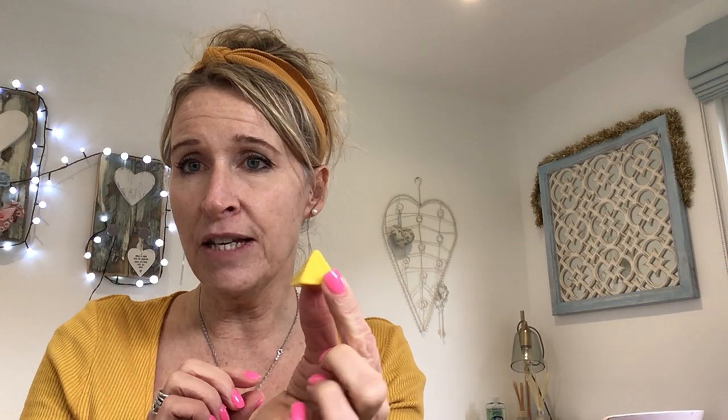And then there's two more children need to know. This is a pyramid, a bit like the Egyptian pyramids, and we call it a square-based pyramid because the base is square. So that's a pyramid where all the faces come up to a point. And the final shape we need to know is this one, which is like the classic Toblerone box. It's a triangular prism. This is the one that children tend to forget.